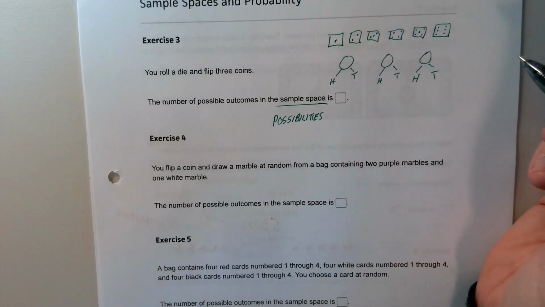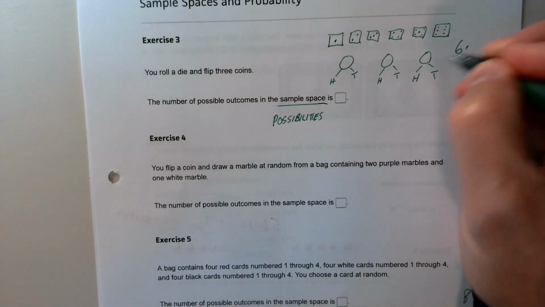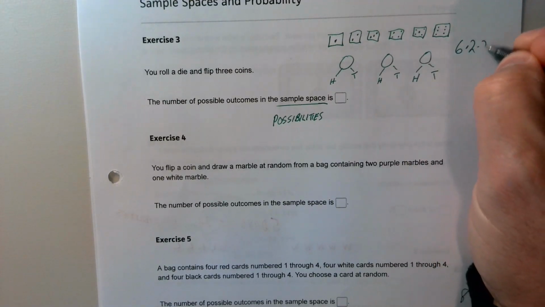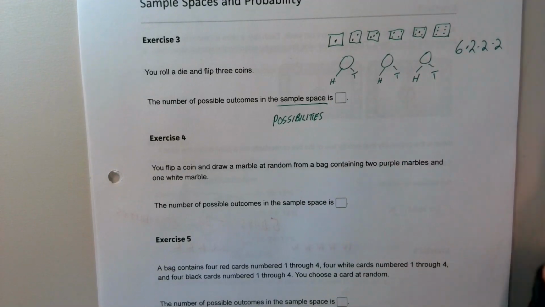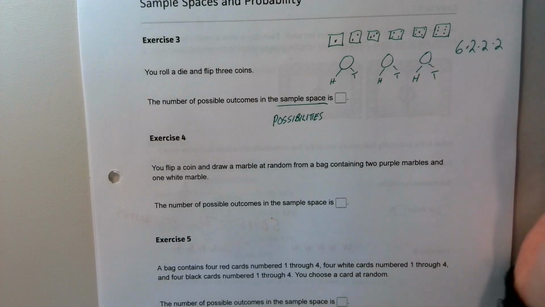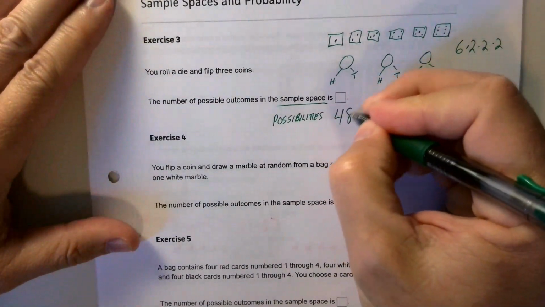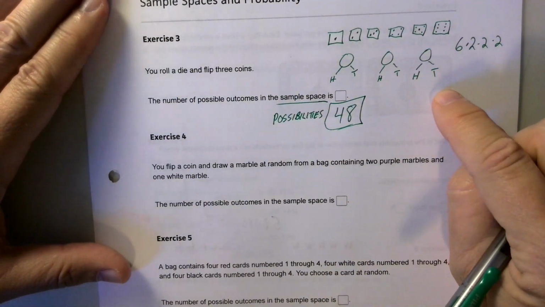So what I need to do is simply multiply them together. There are 6 options here, times 2 options for the first coin, times 2 options for the second coin, times 2 options for the third coin. 6 times 2 is 12, times 2 is 24, times 2 is 48. So there are 48 possible outcomes, and that's what the sample space would look like.